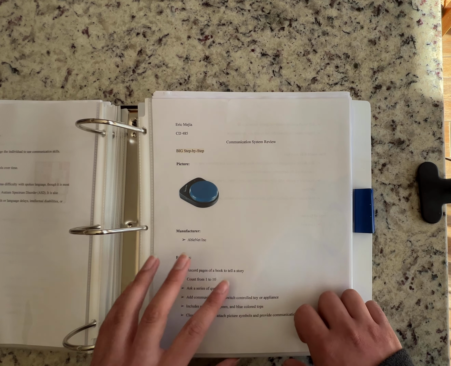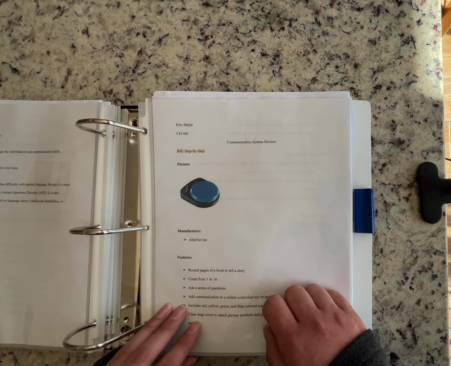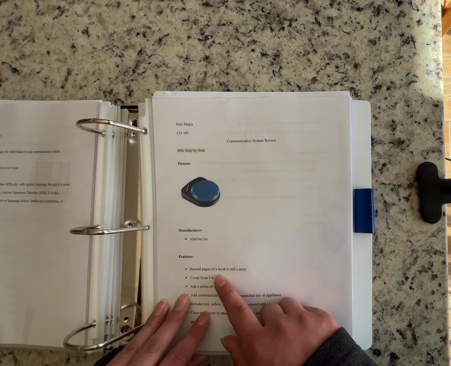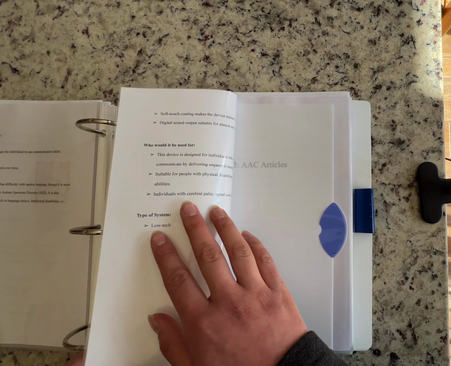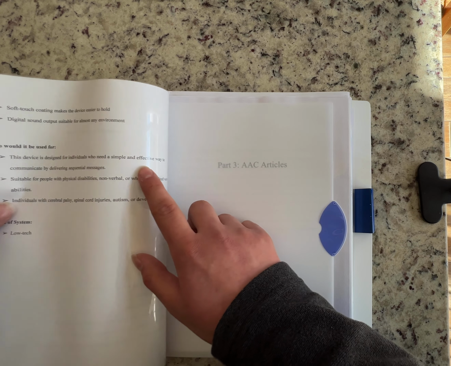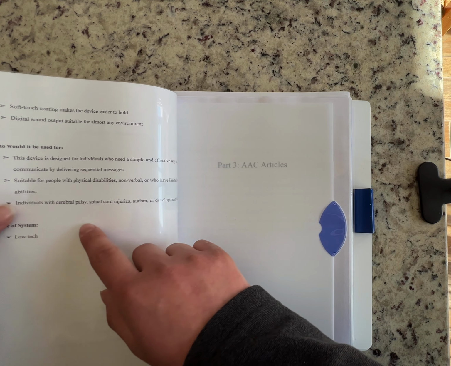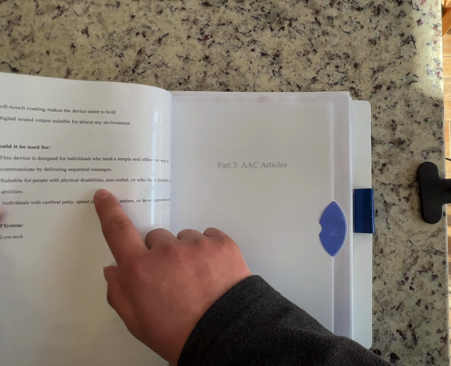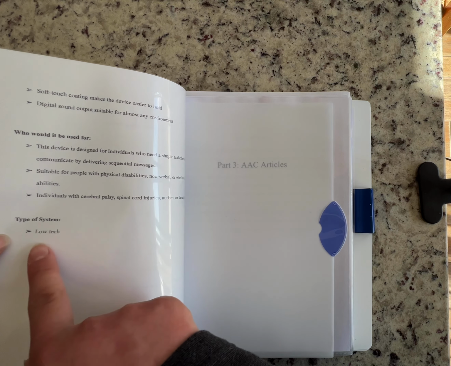And lastly, I have the Big Step-by-Step from AbleNet Inc. And I wrote that you're able to record pages of a book to tell a story, count from 1 to 10, or ask scary questions. And then I have it's designed for individuals trying to communicate, delivering sequential messages, suitable for people with physical disabilities, nonverbal, or with limited verbal abilities. And this is a low-tech system.